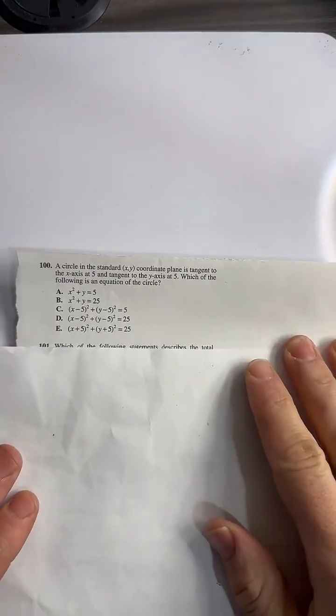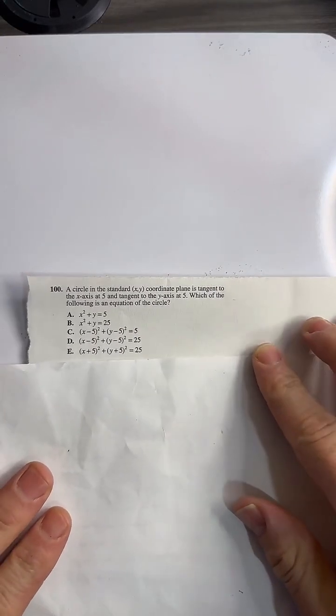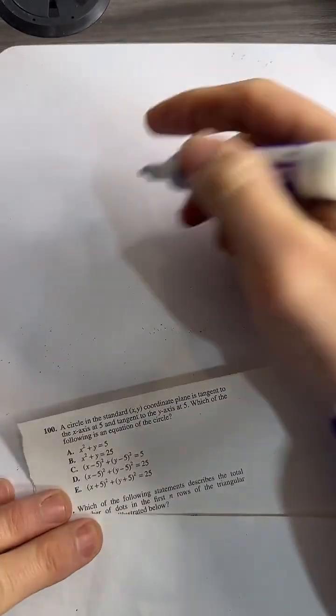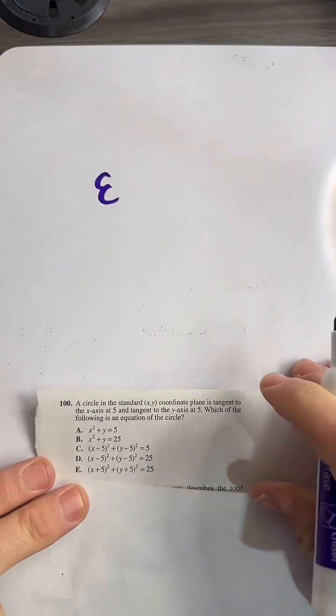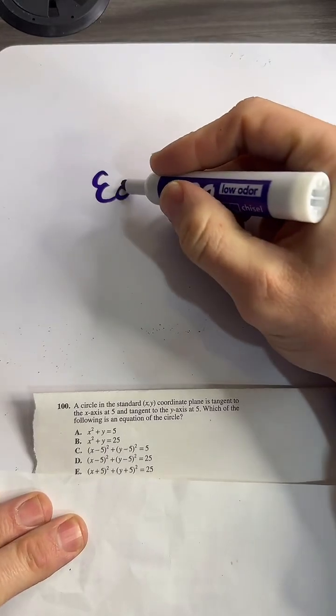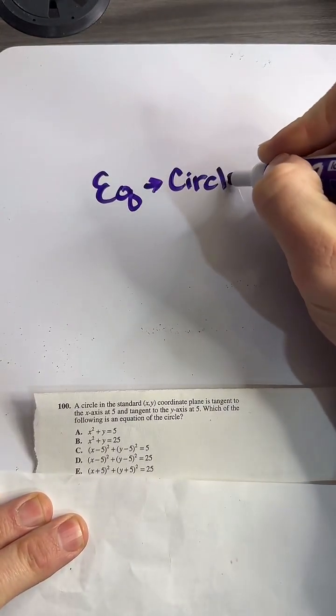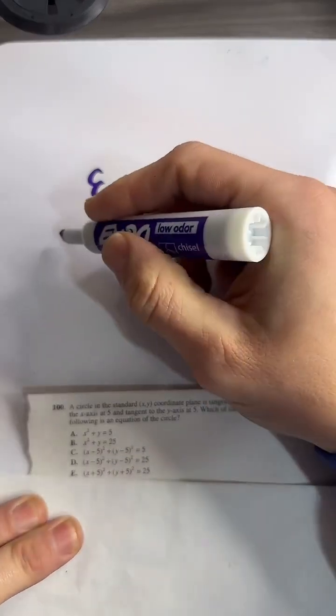Number 100. A circle in a standard XY plane. All right. So let's just take a look at the circle. All right. So equation. So I'll keep this down here. So equation of a circle. All right.